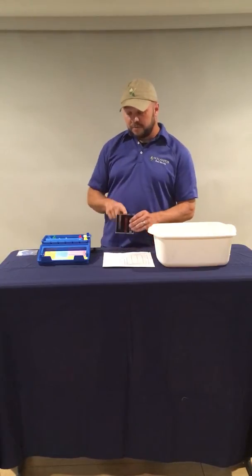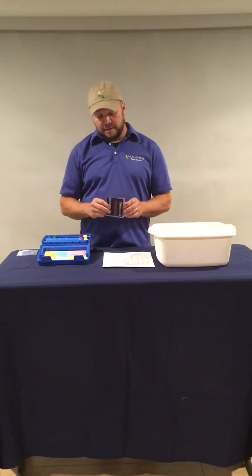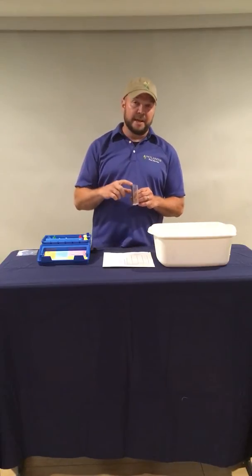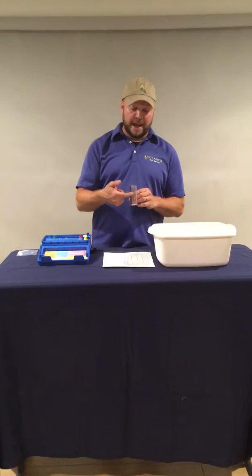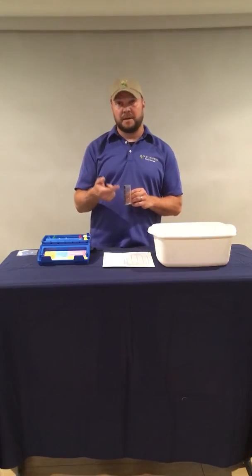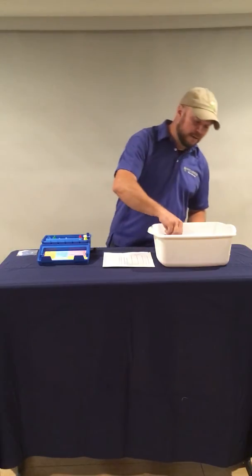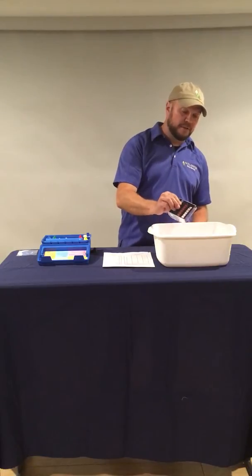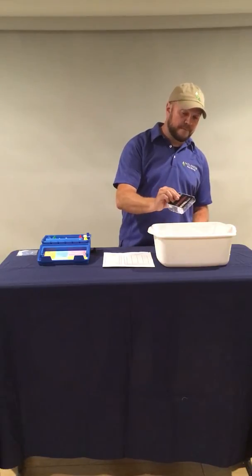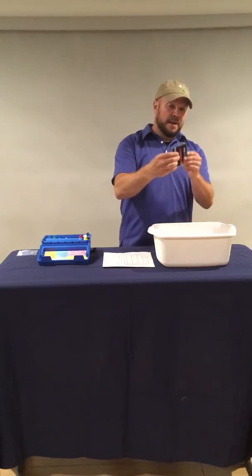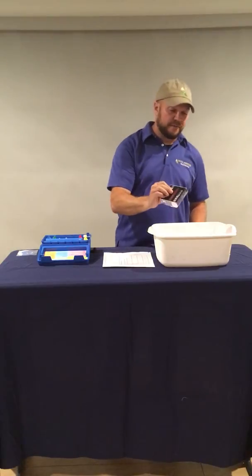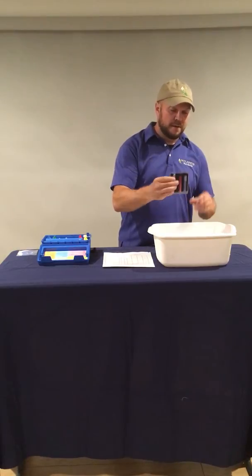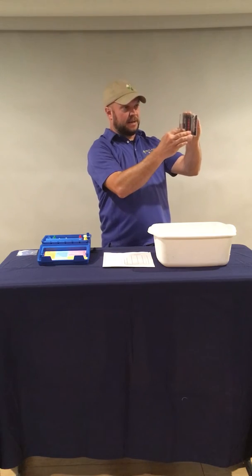So the first test we're going to do is for the total alkalinity, and we're going to use the large tube again, but for the first time we're going to fill it halfway to the 25 milliliter mark and not to the 44 milliliter mark. So we're going to take our sample, again, 12 inches below the surface of the pool or lower, and we're going to make sure it's filled to that 25 milliliter mark. We want to make sure our meniscus is right on that line.